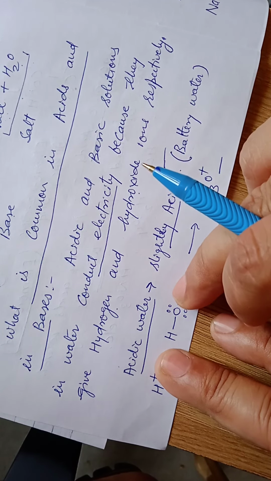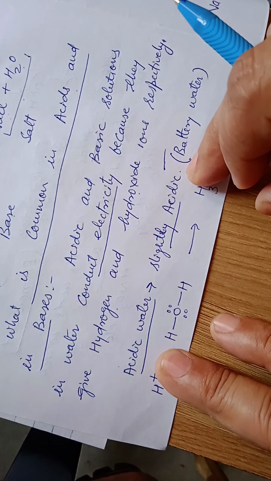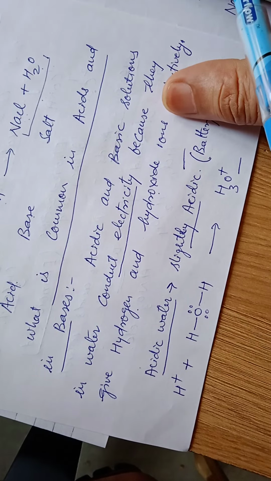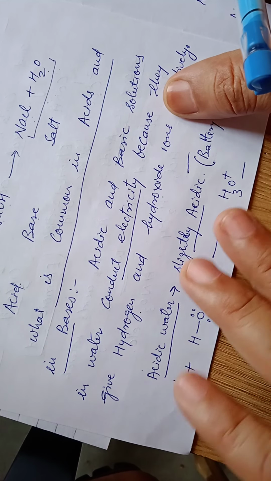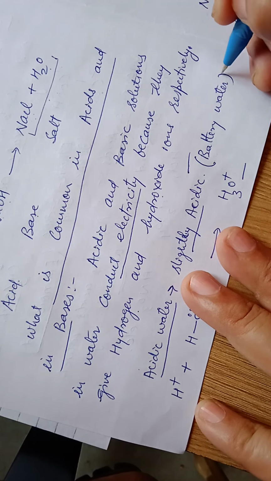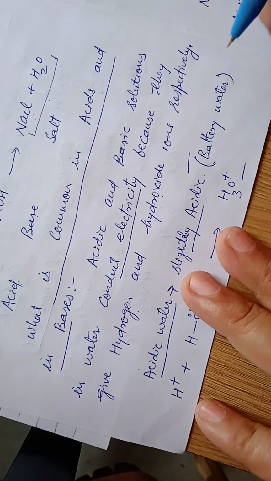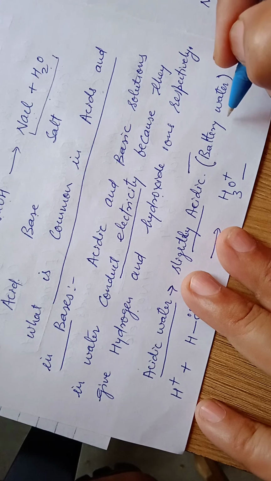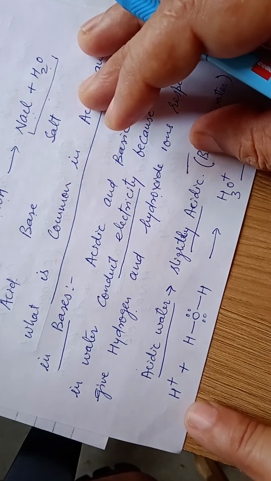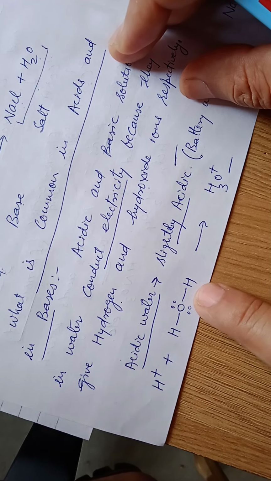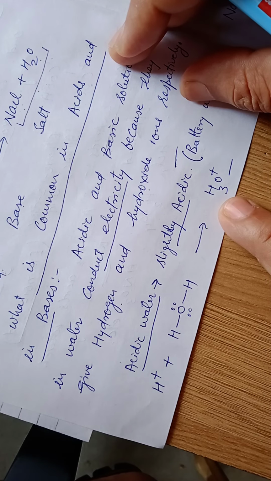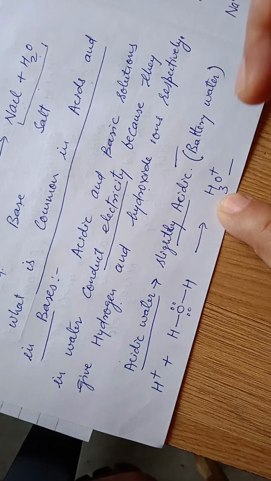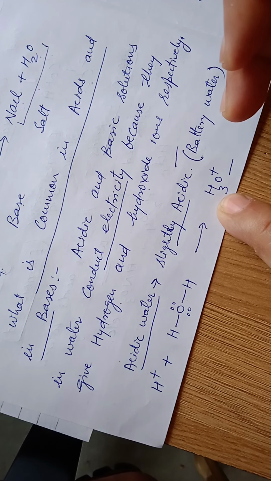Slightly acidic battery water, which we use in homes for inverters. Sometimes we say we add simple water, but if we add battery water, it is slightly acidic in nature, and that produces hydronium ion and hydroxyl ion, and the efficiency of the battery increases.